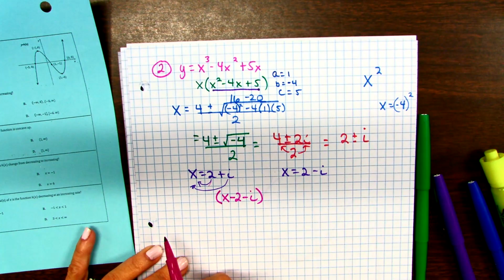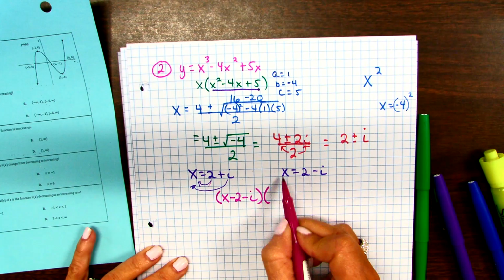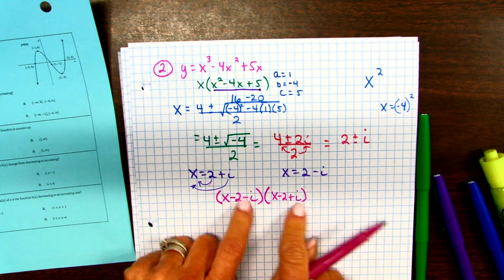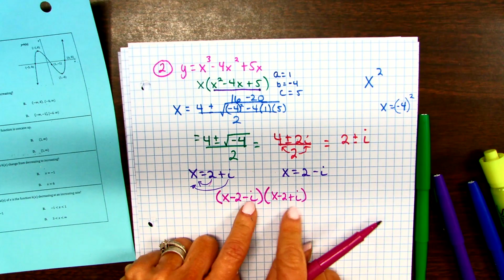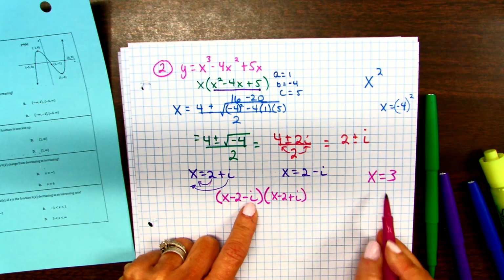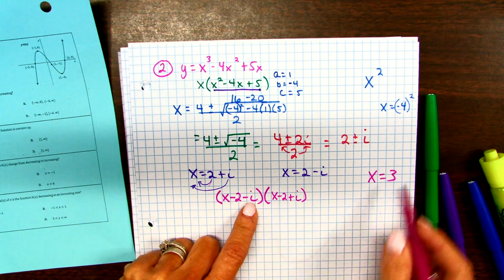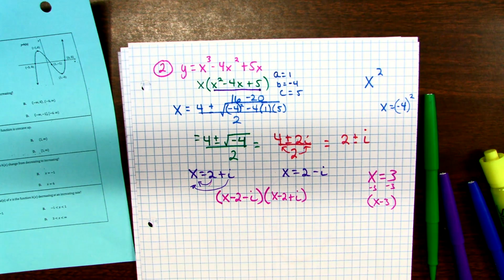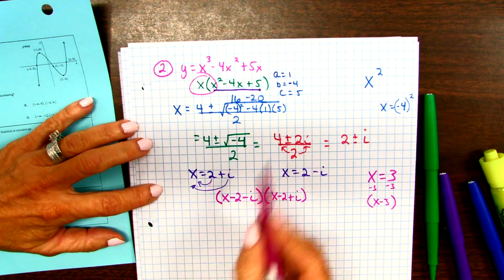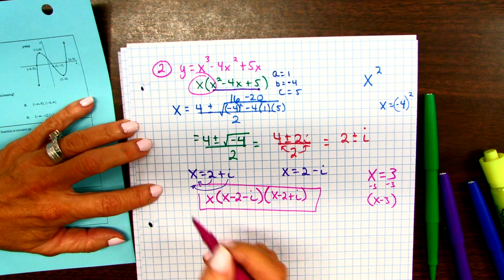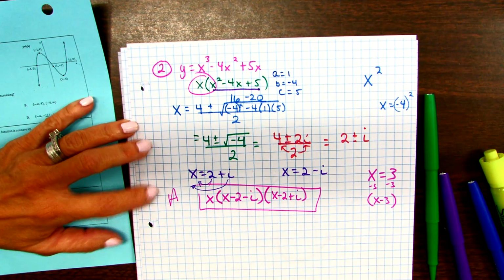Minus 2 minus i. And over here, I would have minus 2 plus i, right? It looks funny, and some of us struggle with that, all right? But all you're doing is just like you would with this, how do I change this solution to a factor? You're just subtracting it, bringing it to the other side. It's the same idea. Anything that's on the right side comes to the left side, opposite operations. Don't forget that we factored out an x to begin with, so this would have been choice A.